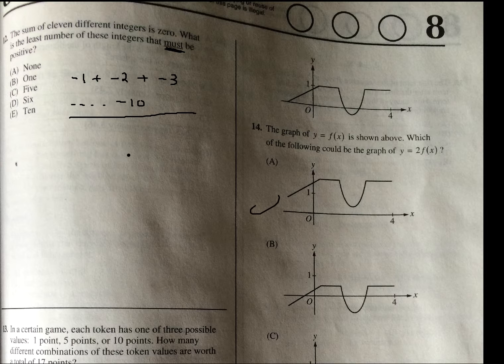There it is. So if I added all these 10 negative numbers that I listed there, and add those up in my calculator, I get -55. Well, I could have any 10 negative integers, and if I just had one positive integer, what is the least number of these integers that must be positive to get 0? I just need one positive, and I would get 0.